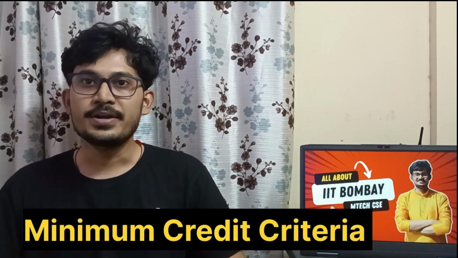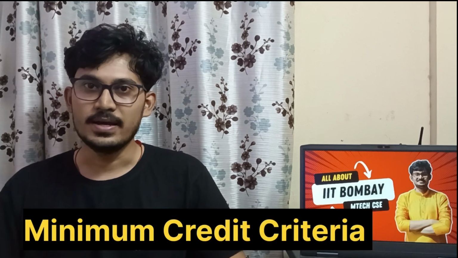There is one rule that in each semester, the minimum credit criterion has to be satisfied. It's 18. So you have to select at least some number of courses. Otherwise, you will not be eligible to register for the semester. So yes, this information will be helpful for those who are getting IIT Bombay and will be coming for MTech CSE. This information will be very helpful for them.